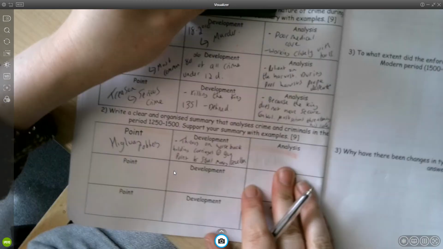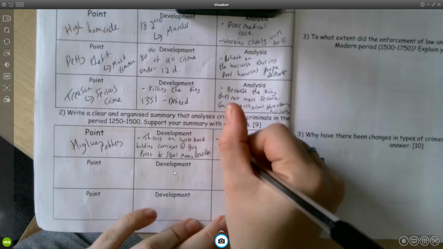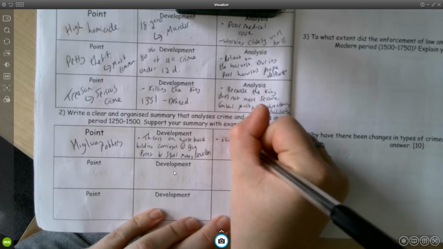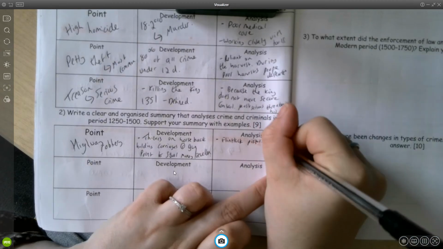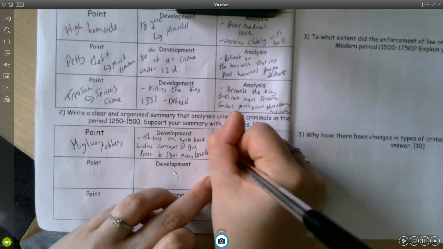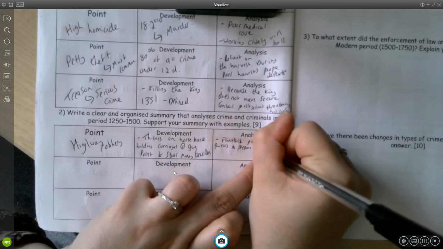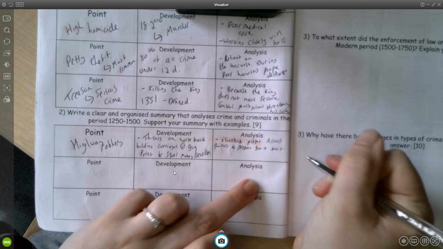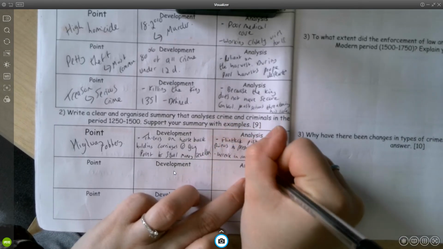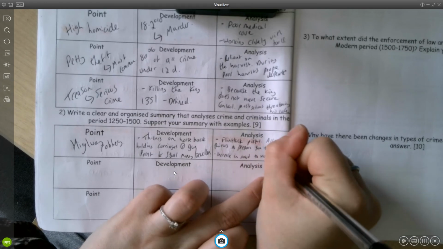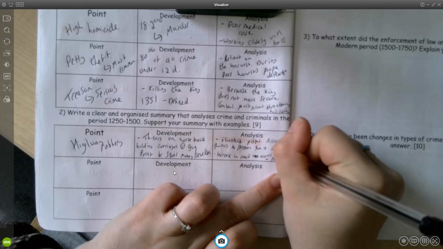What you want for your analysis is, why does highway robbery emerge at this time? A couple of reasons. One, due to the invention of the flintlock pistol. This allows thieves to prepare their gun and wait. And also, you've got an increase in road travel, no banks, so people carry their money with them.